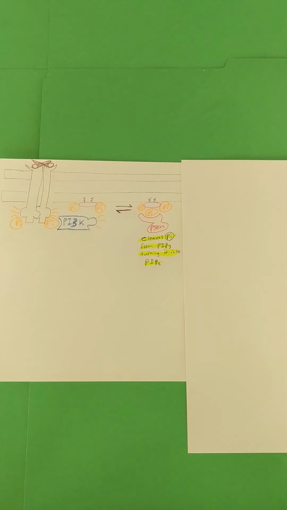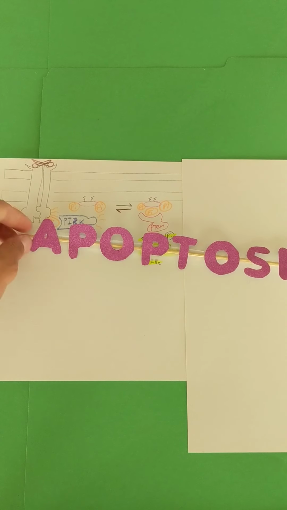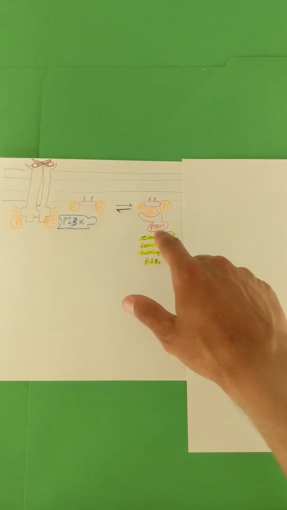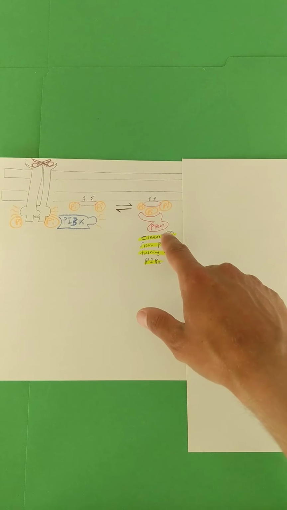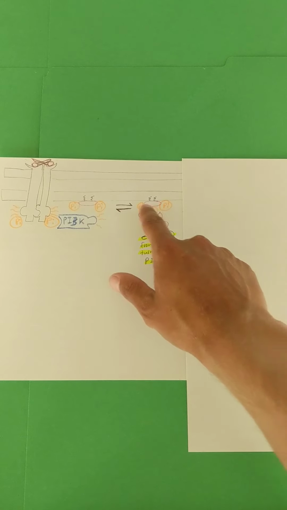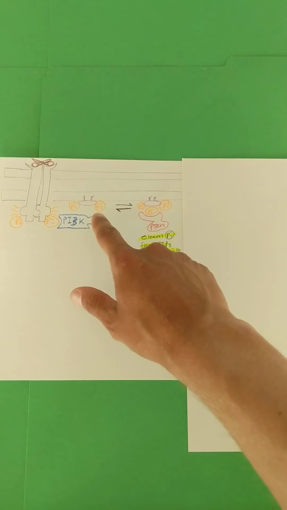Let's talk about PTEN. First, we're going to be talking about the cell model before the PTEN mutation, the non-mutated PTEN. And this is going to be the apoptotic model, right? When we have PTEN, it acts as a phosphatase, meaning it removes a phosphate from the PIP3 group and turns it into a PIP2 group.